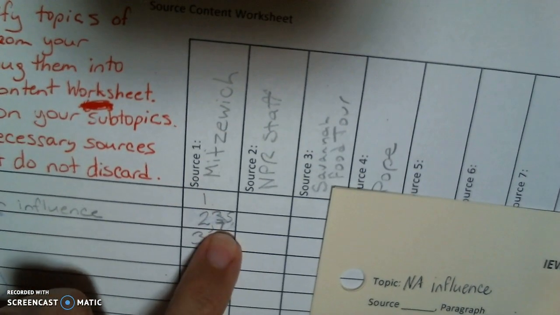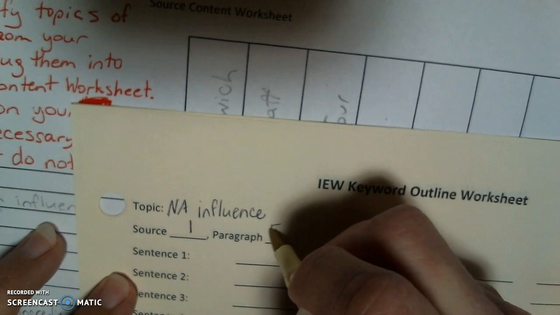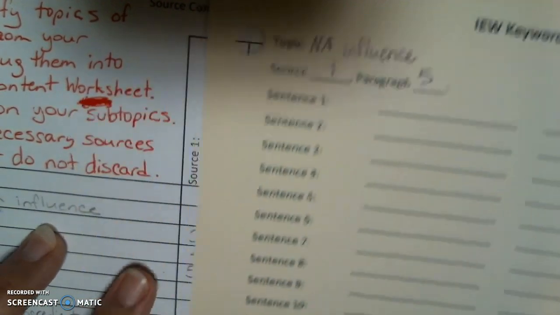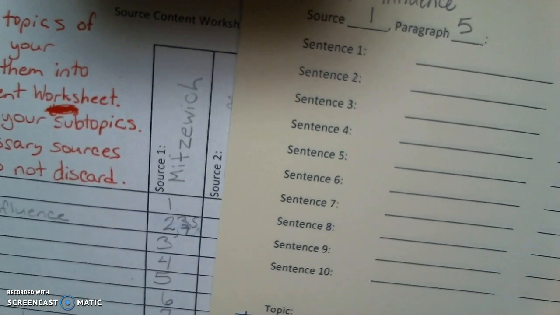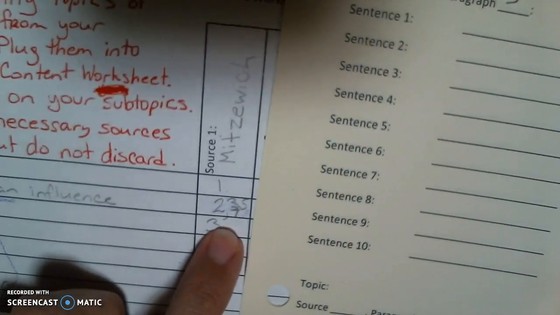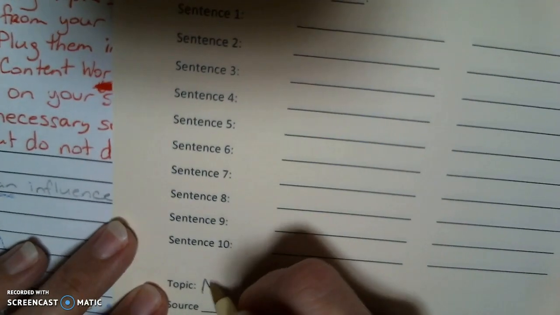Source 1, paragraph 5. And I have one more in that block, Native American influence. Source 1, paragraph 7.